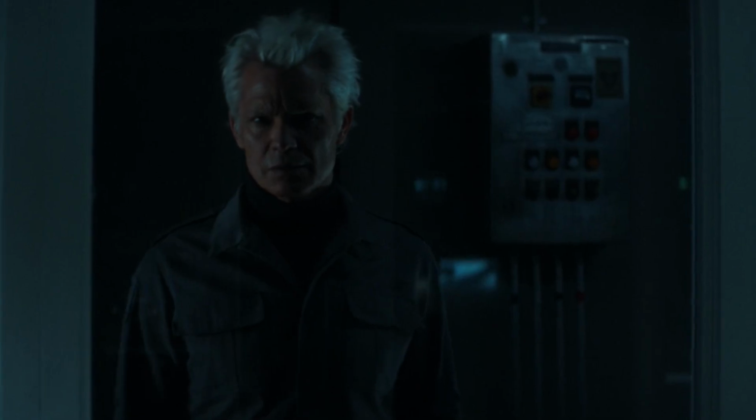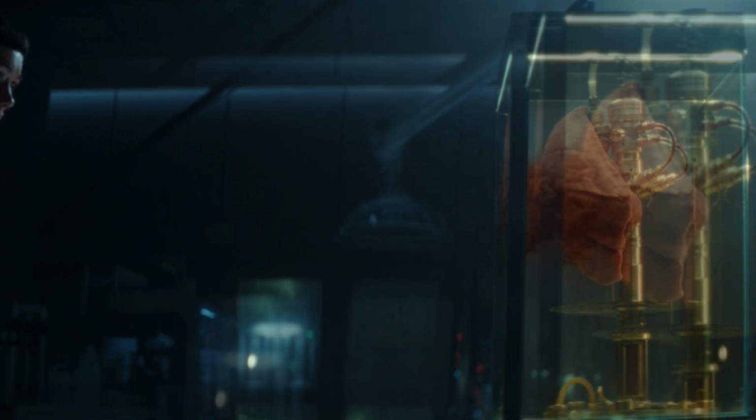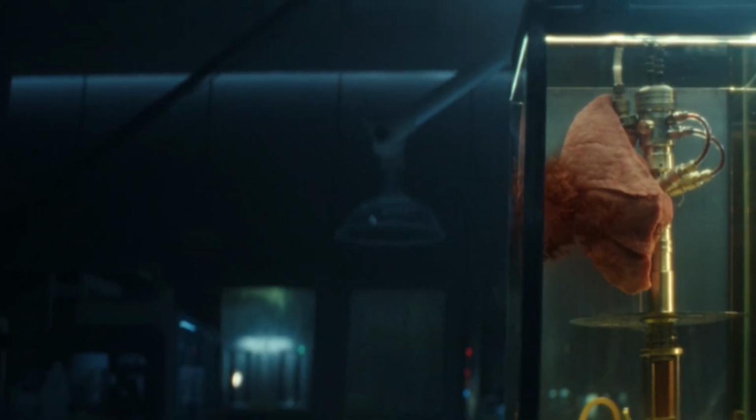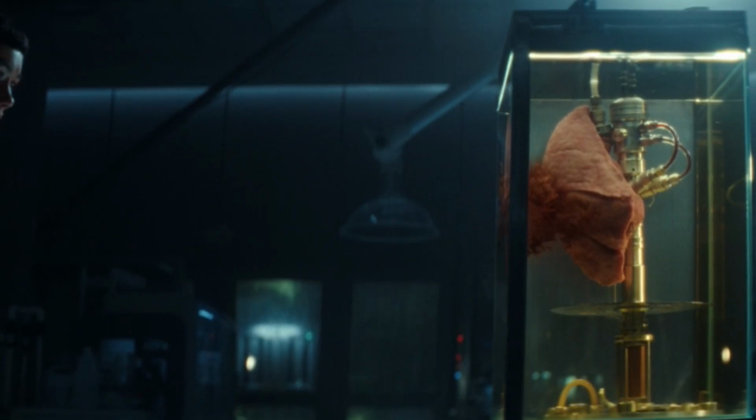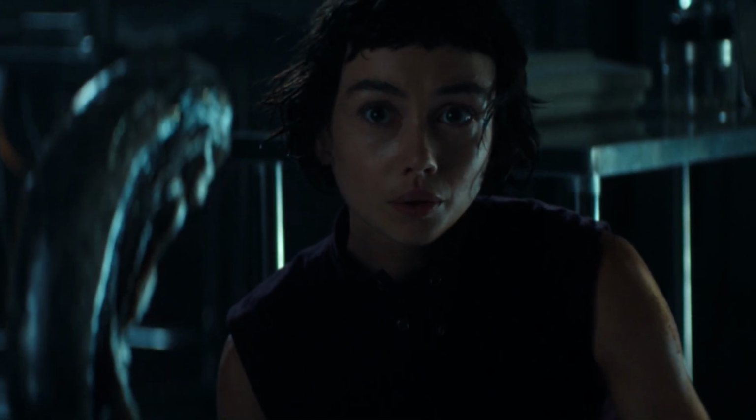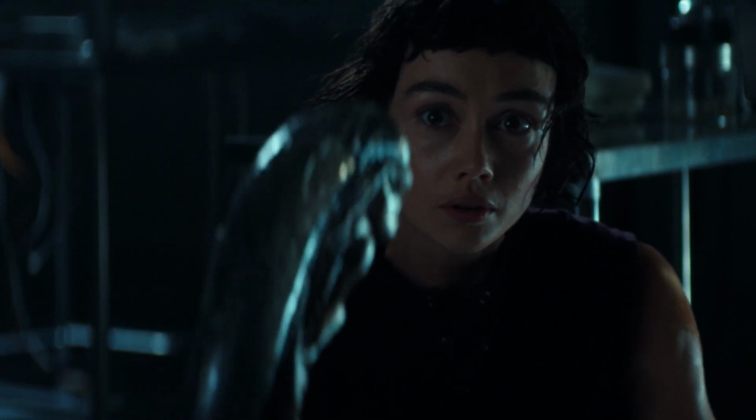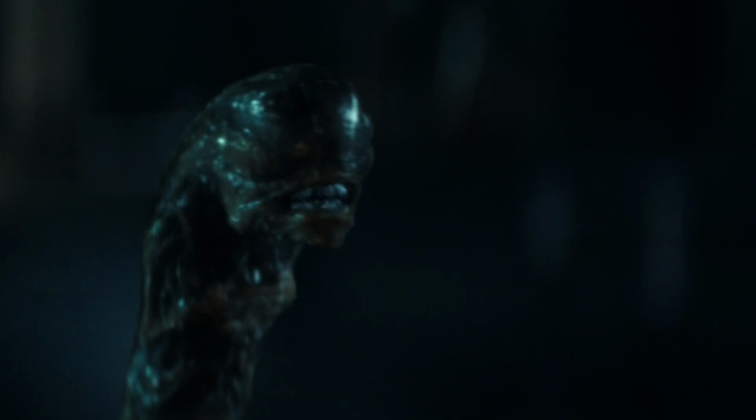This change makes the Baby Xenomorph's arrival almost more disturbing. The host isn't granted the mercy of a quick death. Instead, we watch as their body becomes a cocoon of suffering, reshaping itself until the infant alien crawls free.